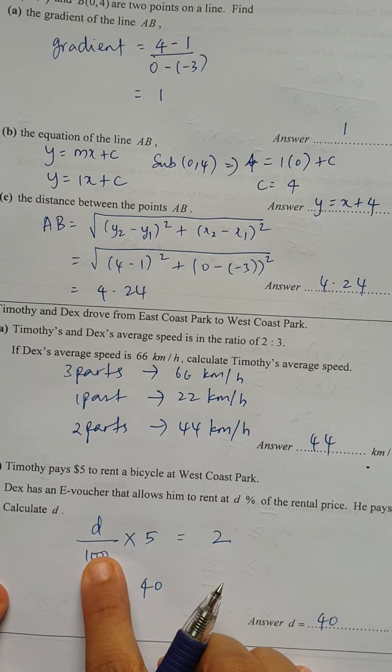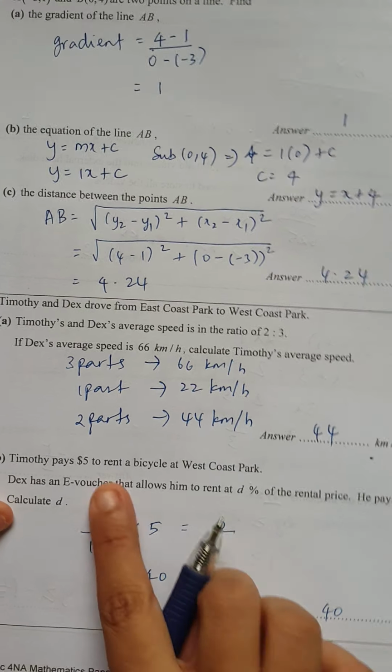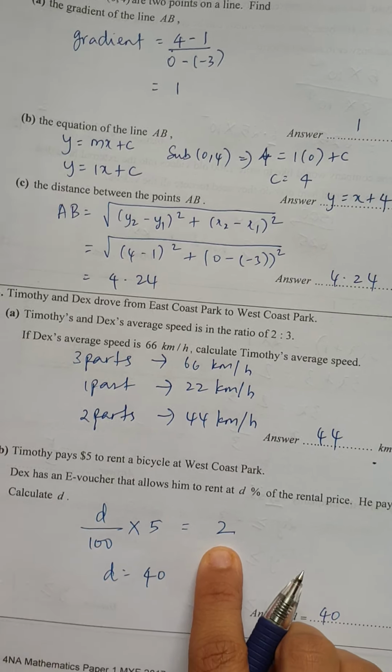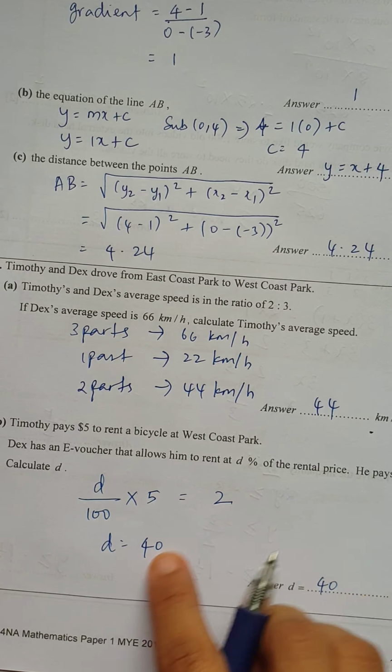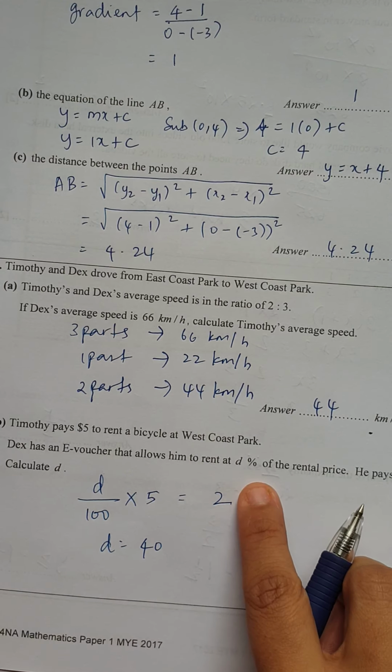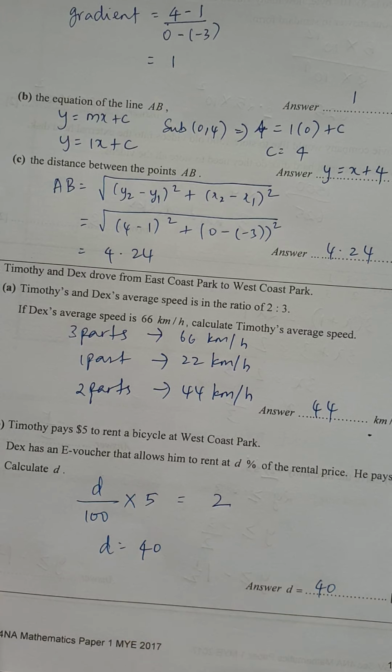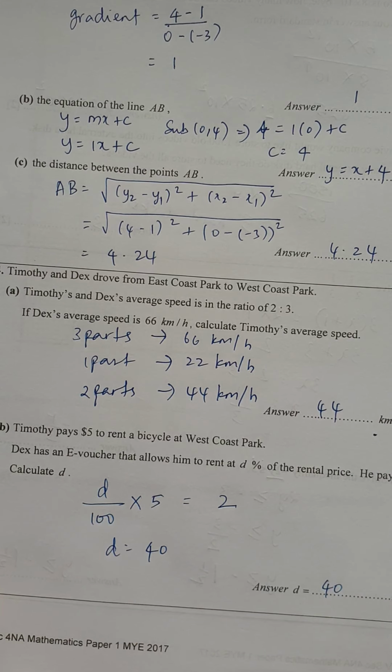Okay, D out of 100 of $5. D% of $5 is $2. So what is D? Just cross multiply and find out. Times 100 divided by 5, which is 40. Okay, all right. So we'll continue the second part in the next video.